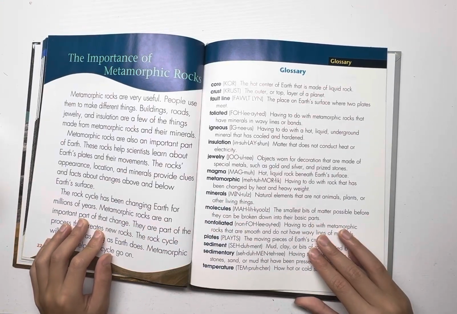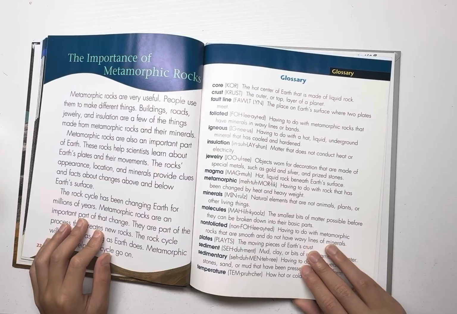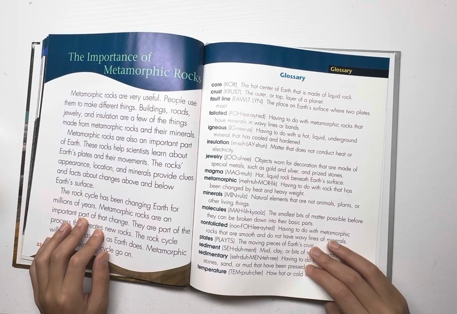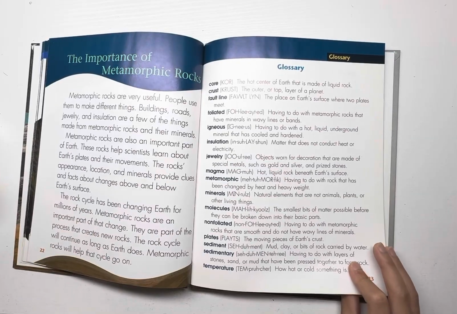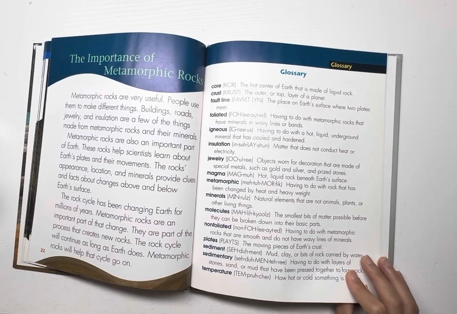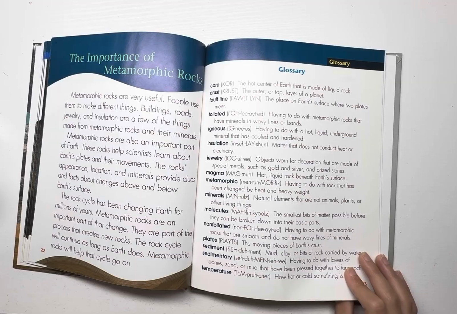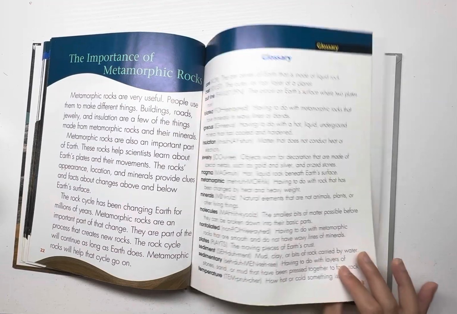Glossary: core, crust, fault line, foliated, igneous, insulation, jewelry, magma, metamorphic, minerals, molecules, non-foliated, plates, sediment, sedimentary, temperature.